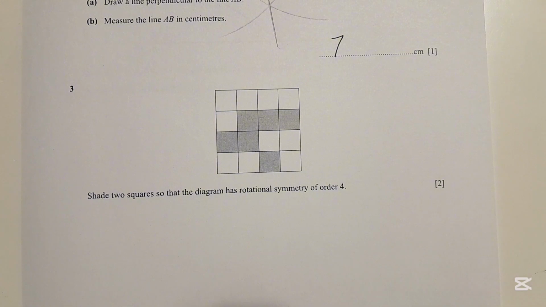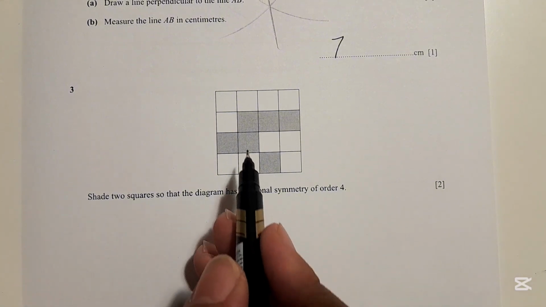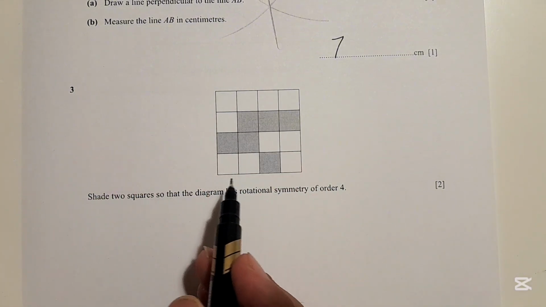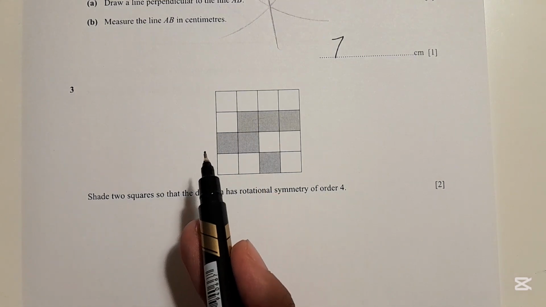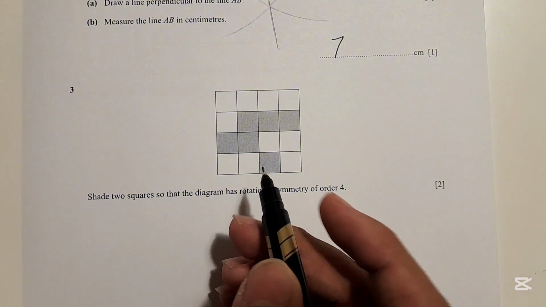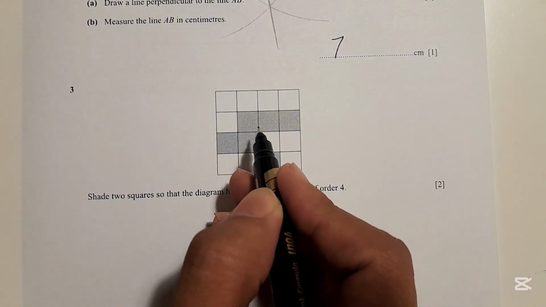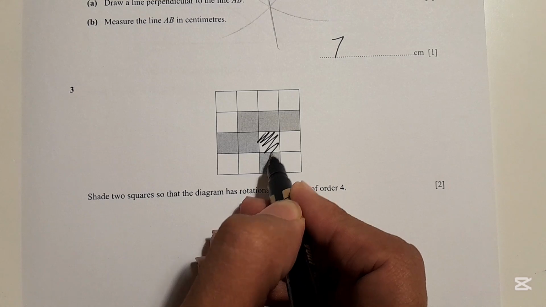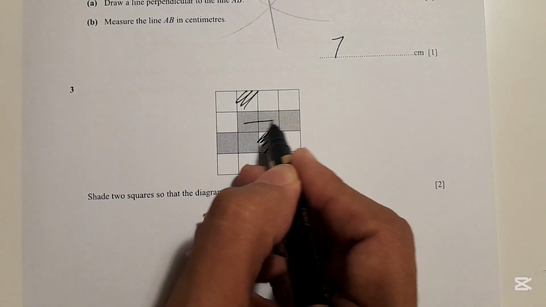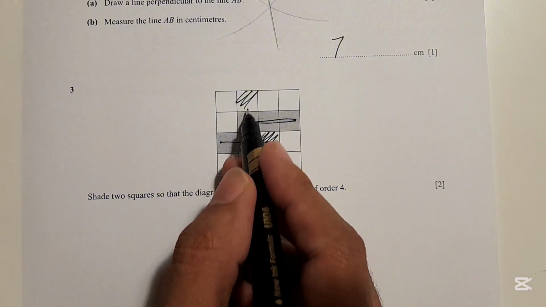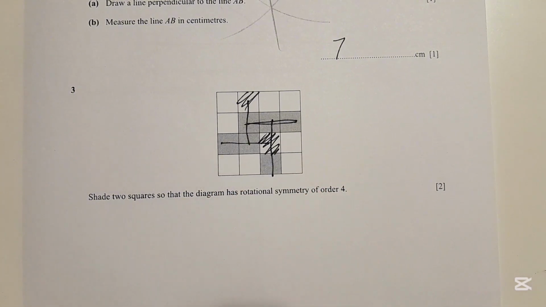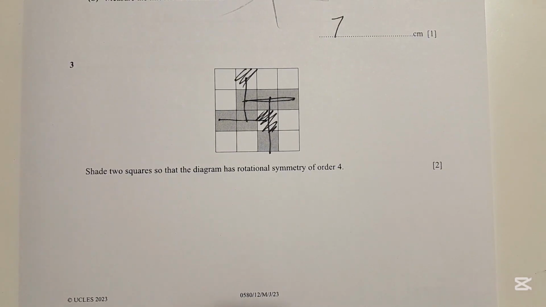Part 3 states shade two squares so the diagram has a rotational symmetry of 4. So rotational symmetry of 4 means that one rotation is like this, second is when it is rotated 90 degrees, third rotation is when it is rotated again 90 degrees, and last is when it is again rotated 90 degrees. So to make this rotational symmetry of 4, we will shade this box and this box, because here we have 3 lines like this, here we have 3 lines like this, and 3 lines like this and 3 lines like this. As you can see, it's a fan type thing. So here we have shaded two squares to make it a rotational symmetry of 4.